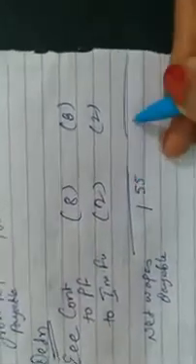Similarly, I'll be doing the deduction, writing employee contribution first to provident fund, then to insurance fund. Similarly, 8 and 2 rupees are deducted. So what are the net wages payable? The net wages payable are 155 and 145. You can have a look at it.